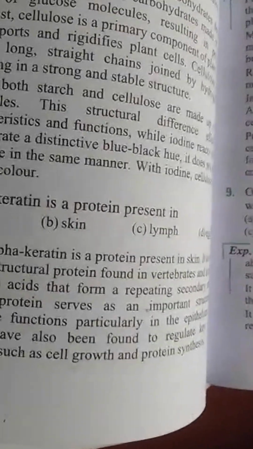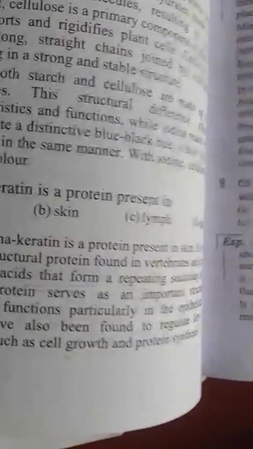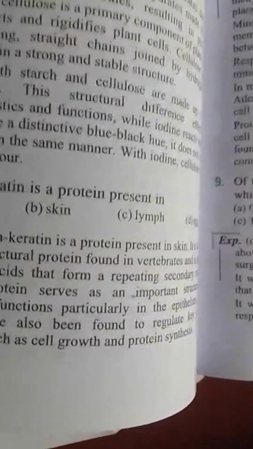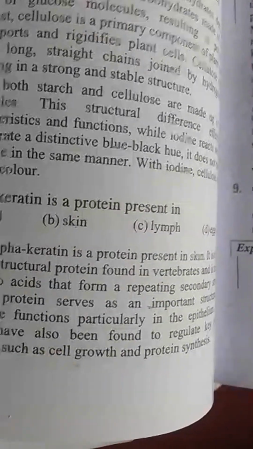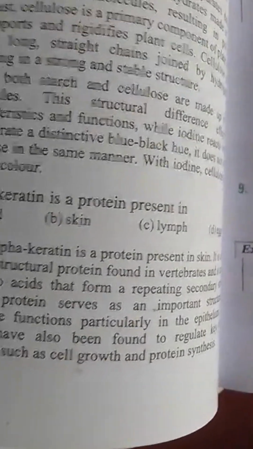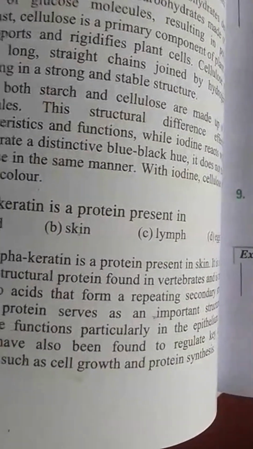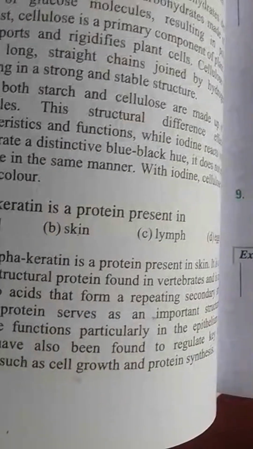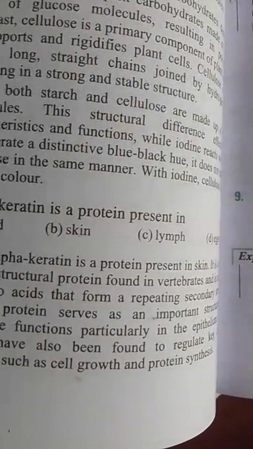Keratin protein serves important structural and protective functions in the epithelium. Some keratins have also been found to regulate key cellular activities such as cell growth and protein synthesis. Found in vertebrates, made of amino acids, they form a repeating secondary structure.